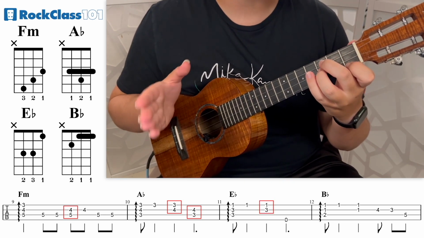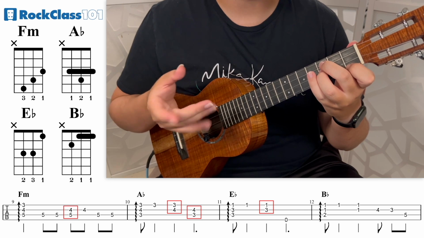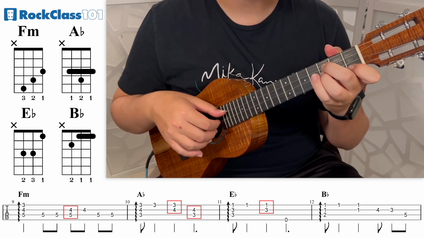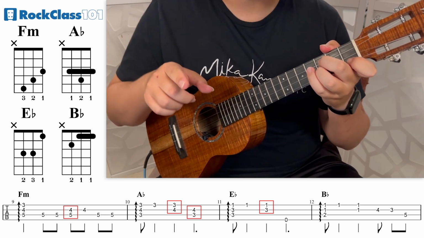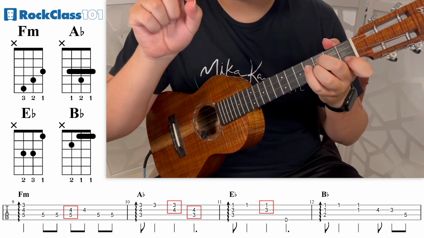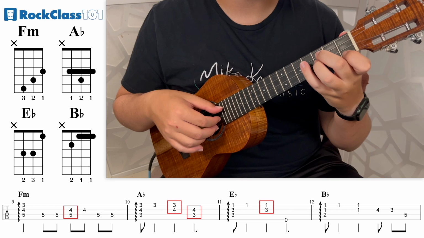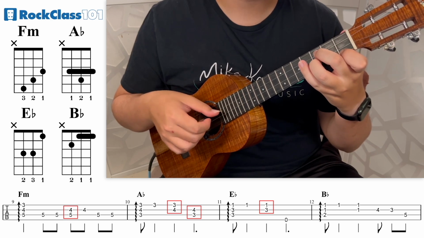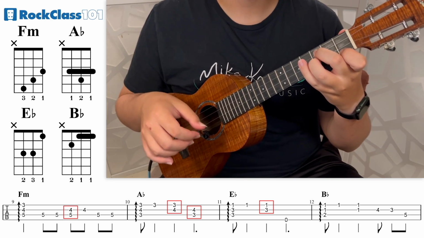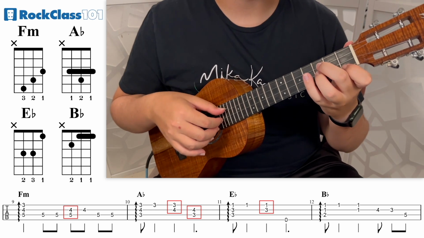E flat in measure 7 and measure 11 are identical to each other. The only thing that we have to make a note of is that 1-3. Now I'll go ahead and highlight that 1-3. So now you want to pluck the A and the E string at the same time. So it sounds like. So I got to pluck both the A and the E string at the same time.